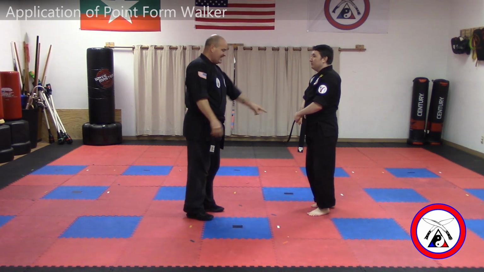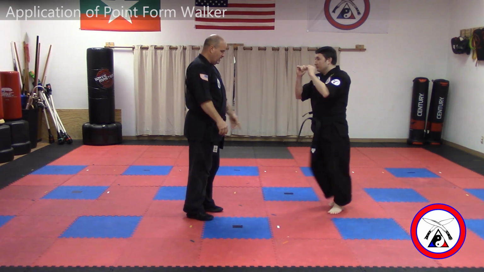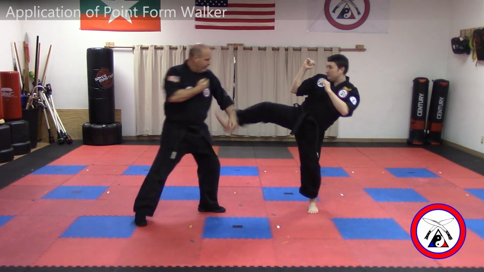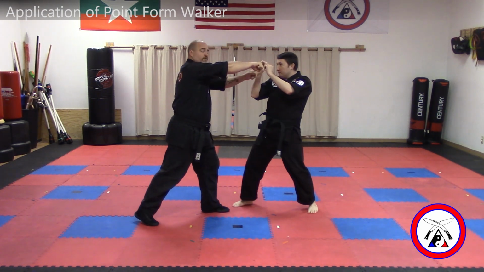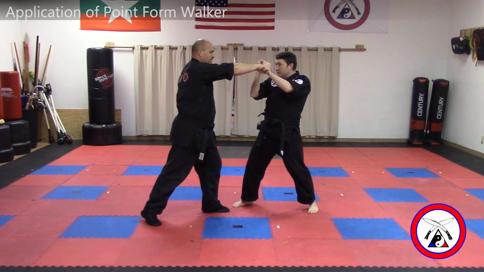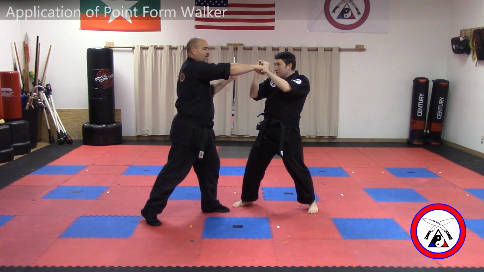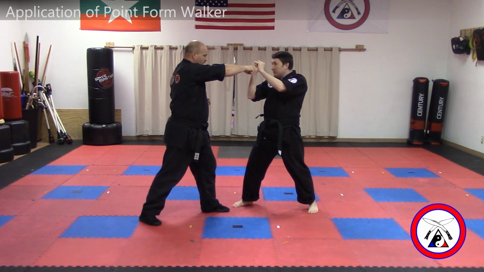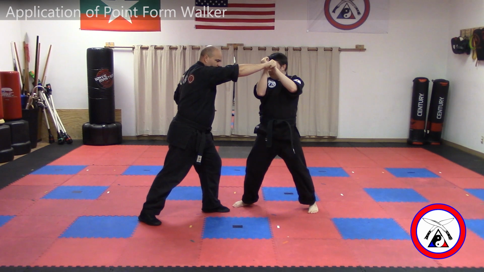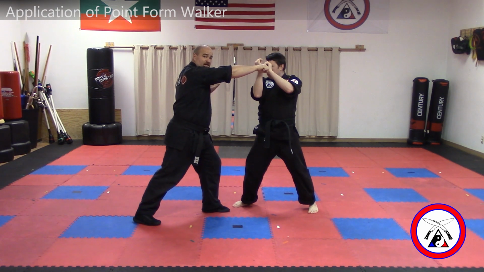Okay? So what if he kicks and recovers? He kicks and recovers. And my block comes in, and he's, of course, a decent martial artist too, and his hand's up there, and he's either blocking my arm out with an outside block or a cross block. So I don't get to punch him.